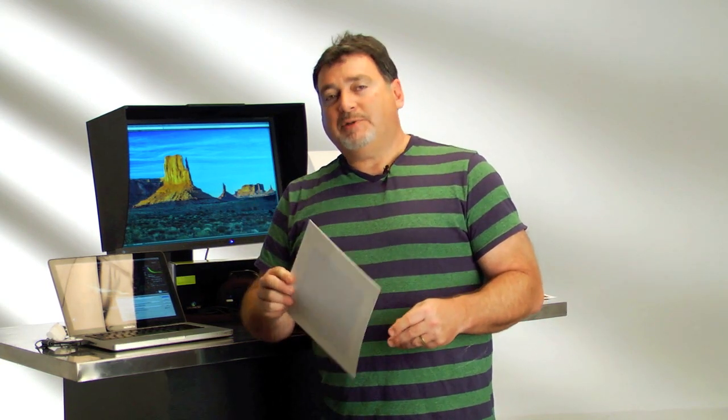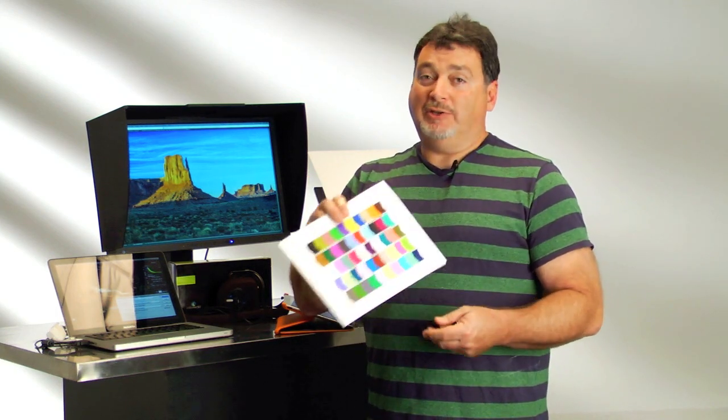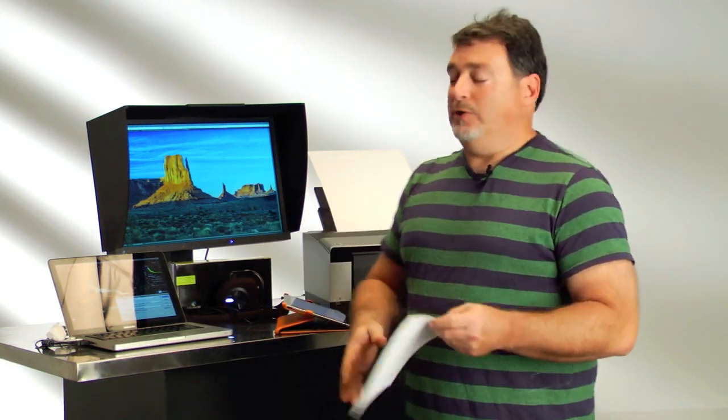One exception to that would be if your printer's starting to die and you're starting to see a color shift in the printer. Then there's a problem in the printer. You could recalibrate, but if you're going to need to do that, then you would need to print out a new set of charts.